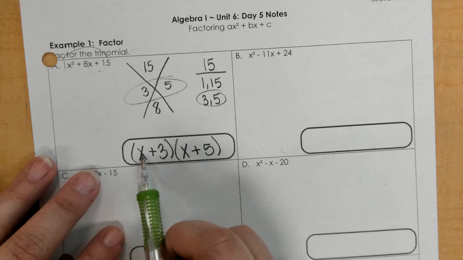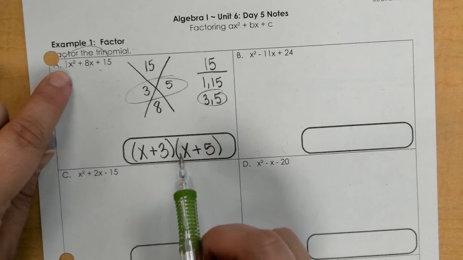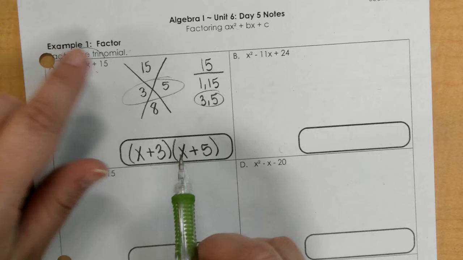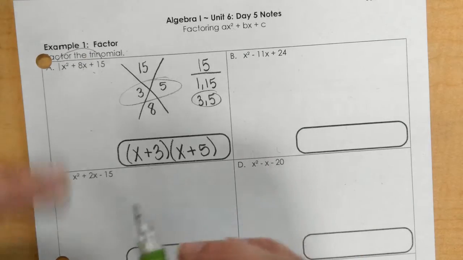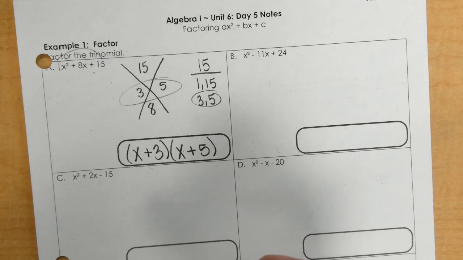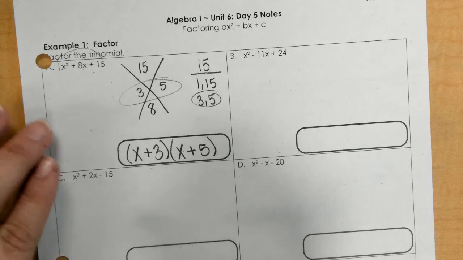Because if I were to multiply x times x, I get x squared. 3 times 5 gives me 15. And I can work out the rest of it to make sure I'm right. But that's a very quick check to make sure you've done it right with your signs.